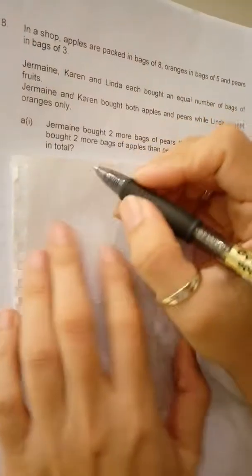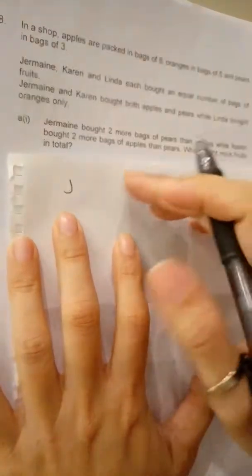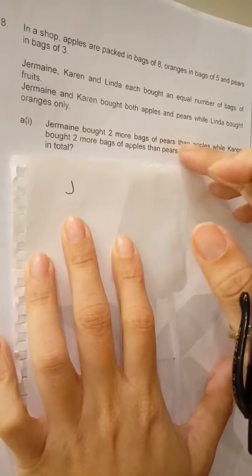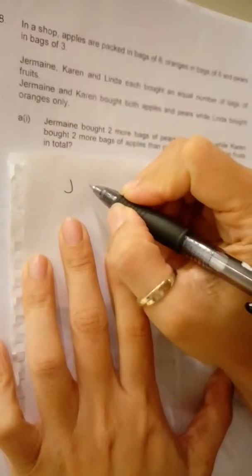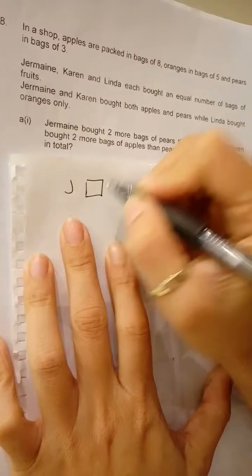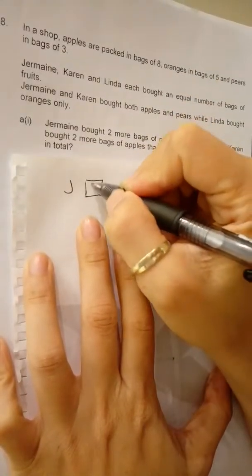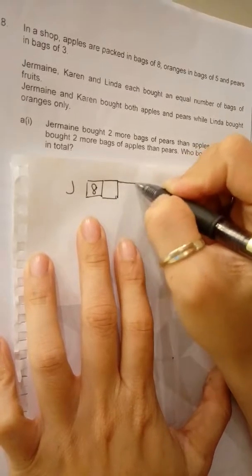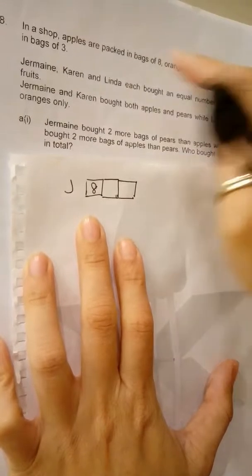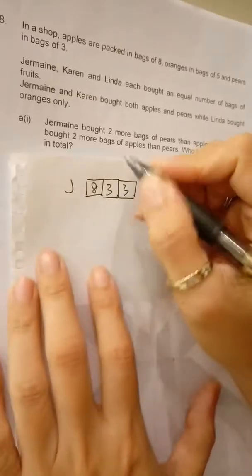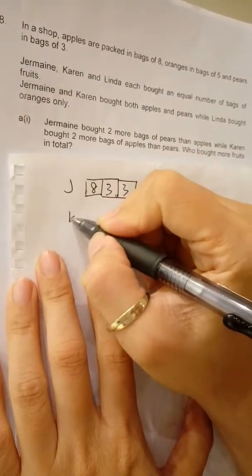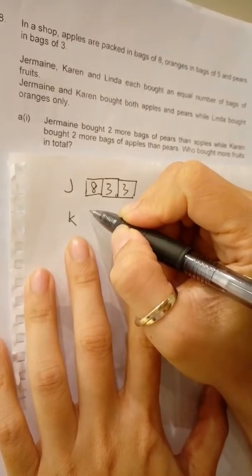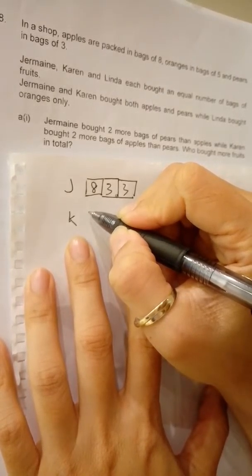Okay, let's tackle Jermaine first. Jermaine bought 2 more bags of pears than apples. So if she bought 1 bag of apple, which is 8, she bought 2 more bags of pear, so 3 bags of pear. Whereas Karen bought 2 more bags of apple than pear.